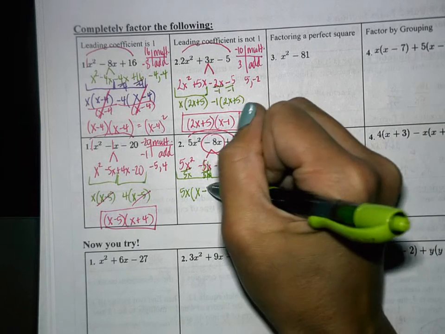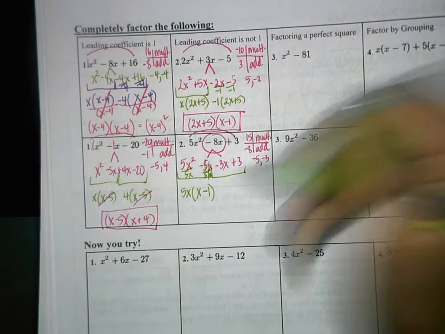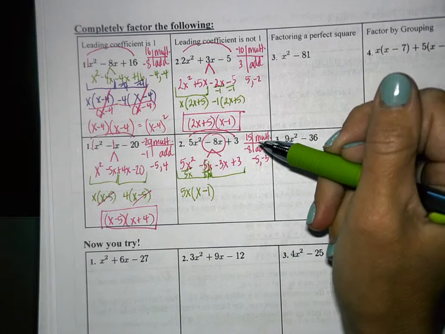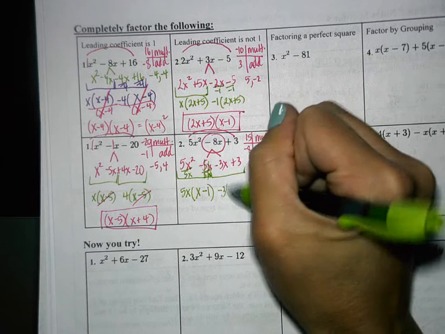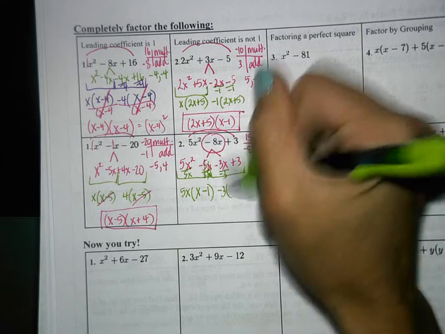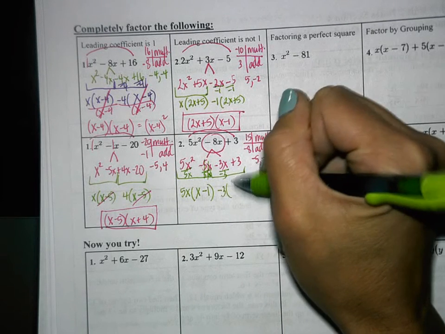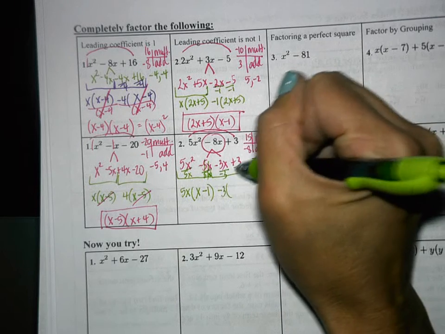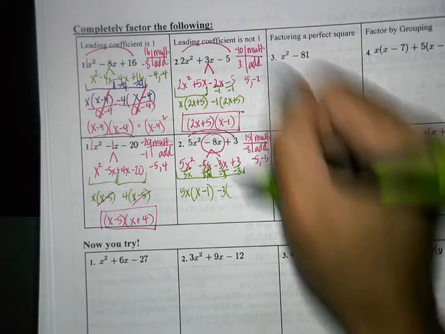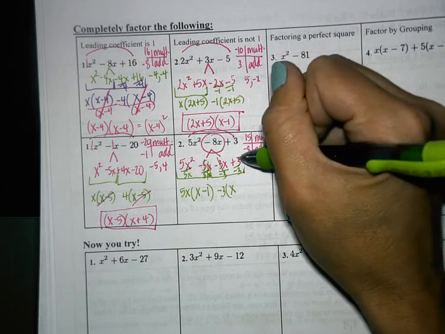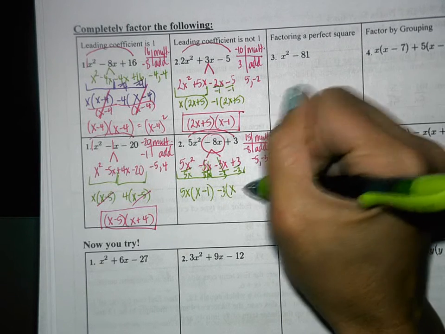Very good. My next group, what am I going to factor out? A negative 3. And the reason is I don't want my first term in my parenthesis to be negative. Okay, so I'm taking out a negative 3. I'm dividing by negative 3 to each term, and I'm left with x, and 3 divided by negative 3 makes negative 1.